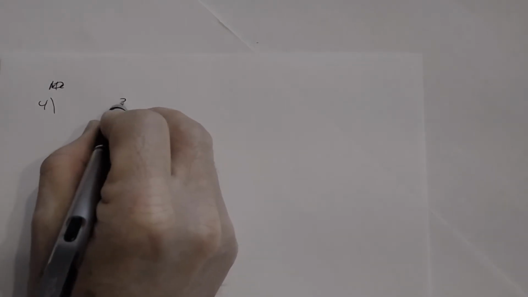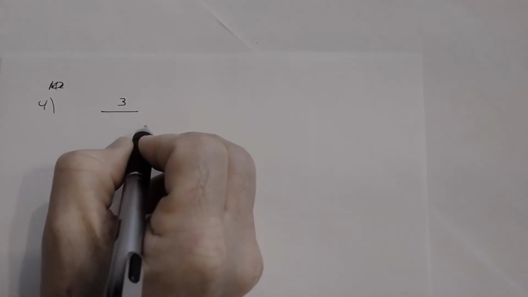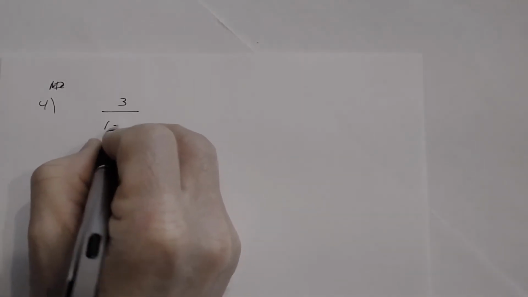Knowing both methods. So number 4, let's suppose we had this for number 4. Let's suppose we had 3 divided by 1 minus 4/3. Okay, so 3 divided by 1 minus 4/3. Now notice there are no variables here, so it's just an easy complex fraction to deal with.